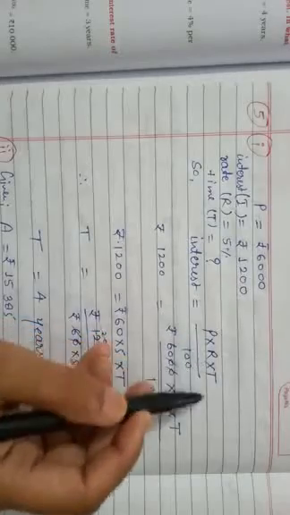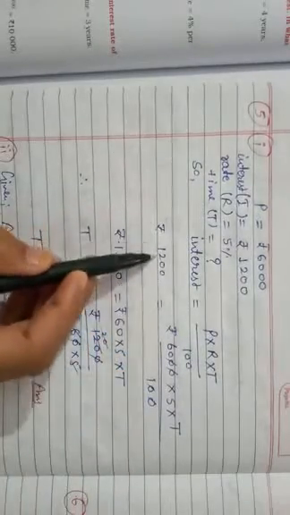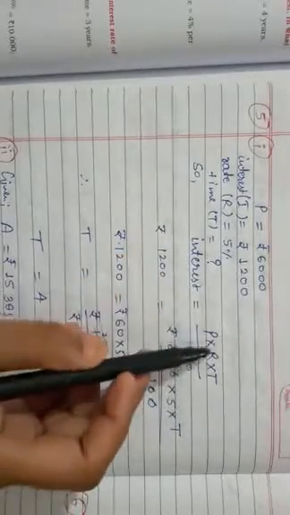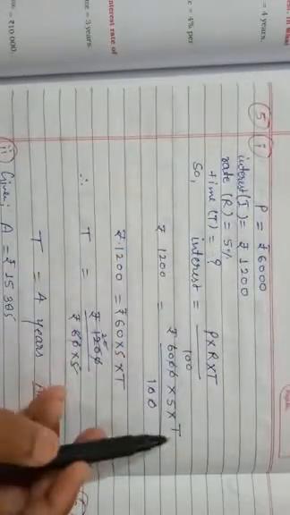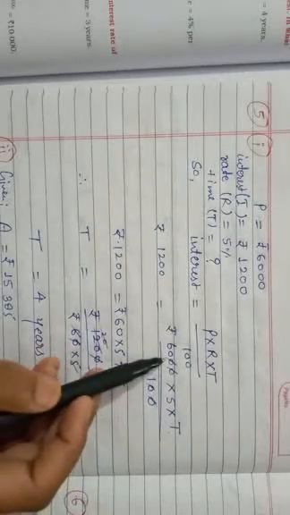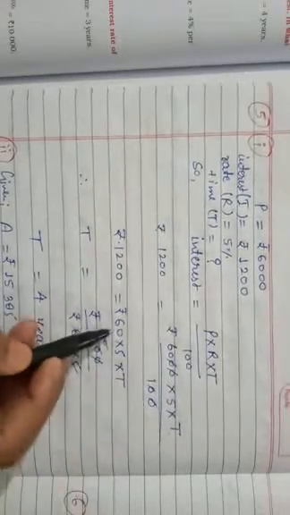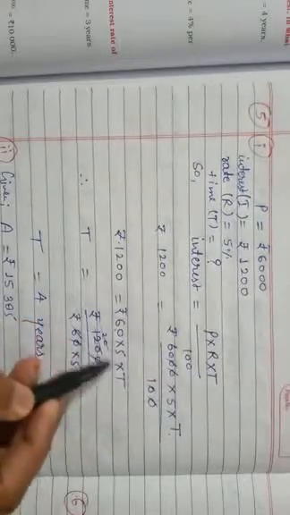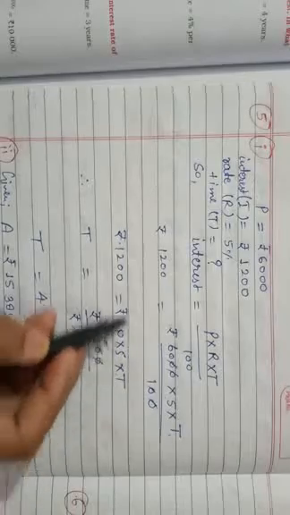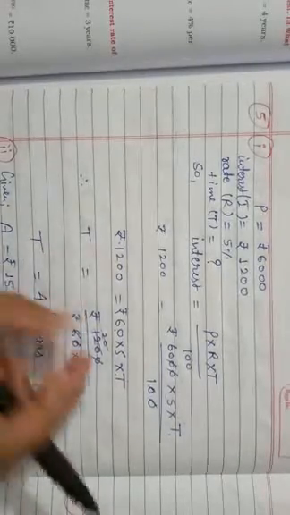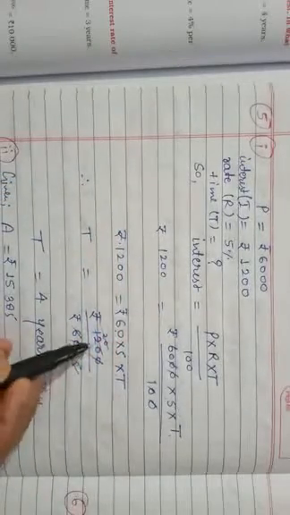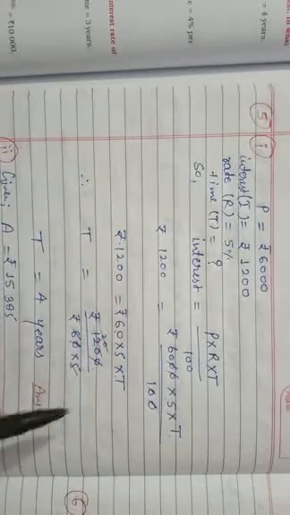Simple interest equals P into R into T upon 100. Interest is rupees 1,200, put the value P 6,000 and R 5. We want to find the T. The zeros cancel out and 60 is left, and the 1,200 comes to the denominator side. So T equals 1,200 upon 60 into 5.